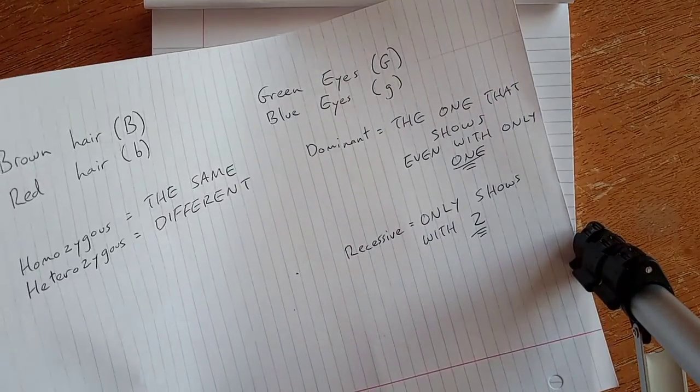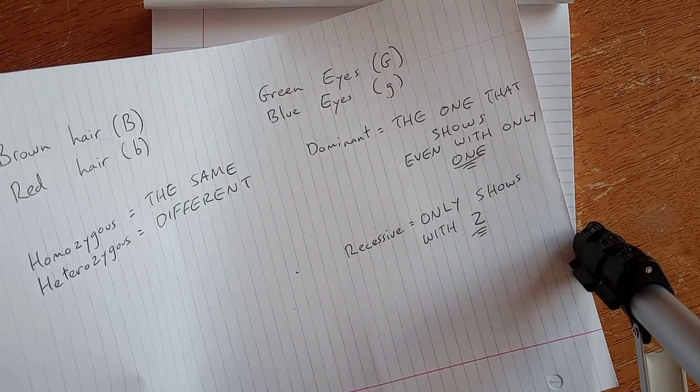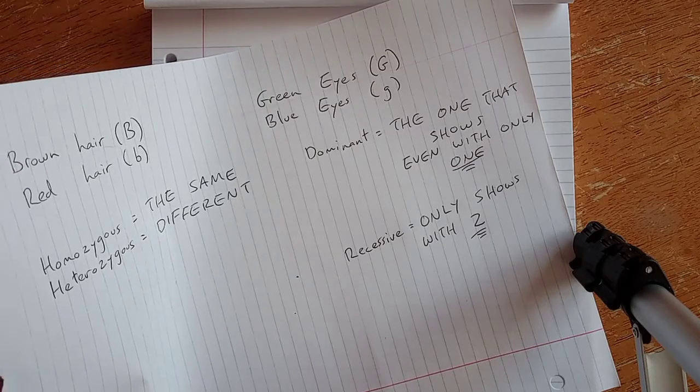I'm going to use letters that are easier to distinguish from each other, so I don't like using capital W's and small w's because they look the same when they're written down if you just write them a little bit too big. So I'm going back to my brown hair, red hair, green eyes and blue eyes because B's and G's are much easier to distinguish from each other on paper in handwriting.